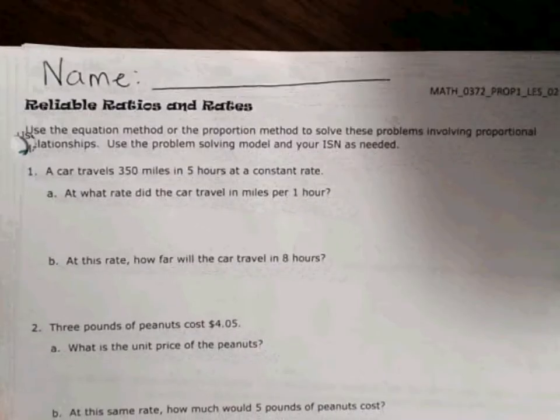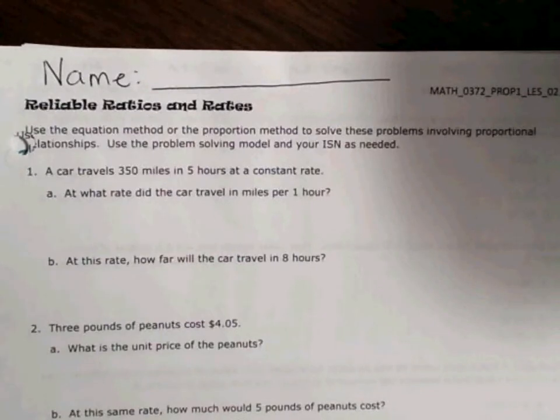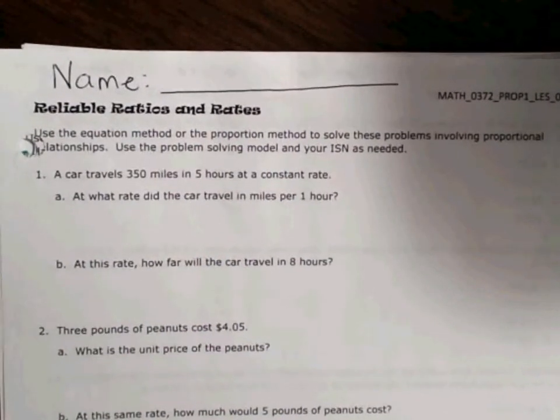Today I want to talk to you about reliable ratios and rates. I want to go ahead and do number one with you, and then I'm going to help you set up a few of the problems so that way you can get started.